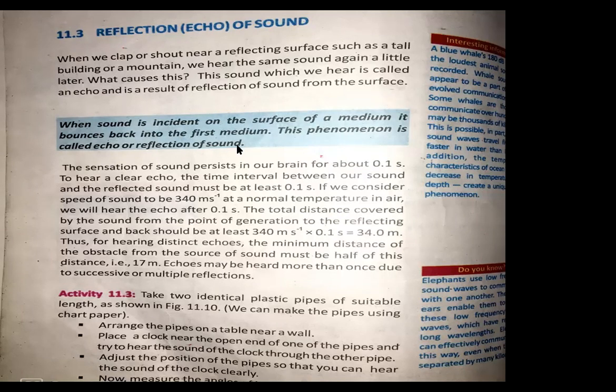For example, in this case, when you are standing near a tall building and you shout, this shouting will go to the tall building. This is the incident on the first medium, and after some time it comes back to you. This echo, this reflection of sound, is coming back to the same medium again. It is coming back to you. So this phenomenon is called echo or reflection of sound.